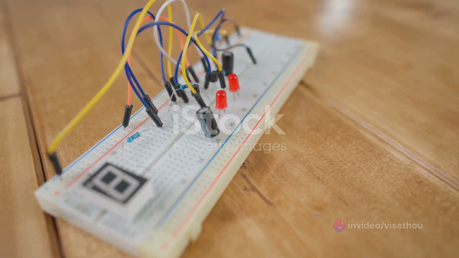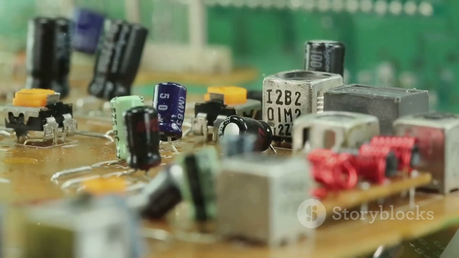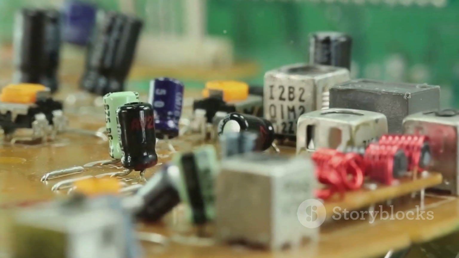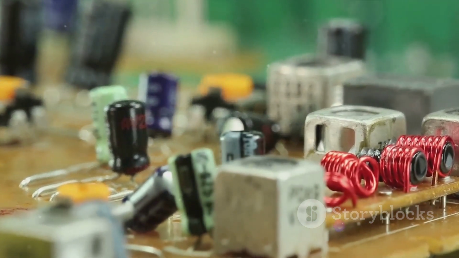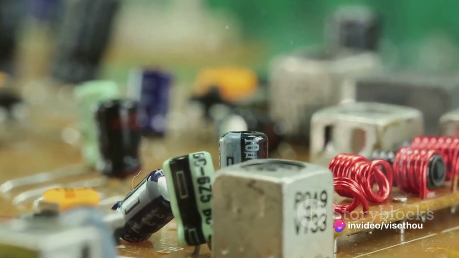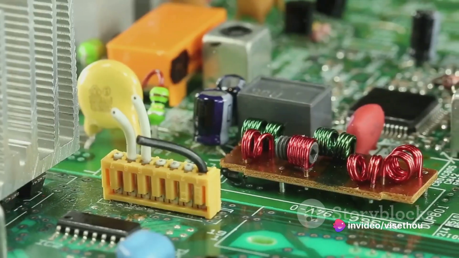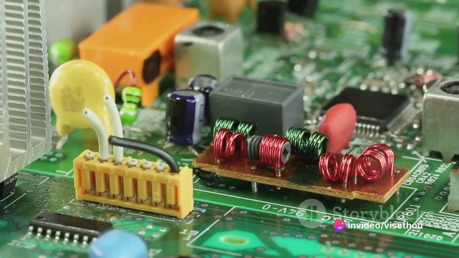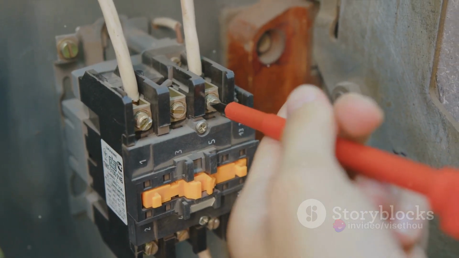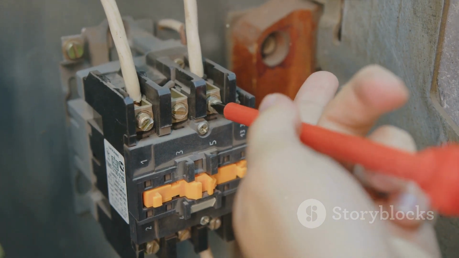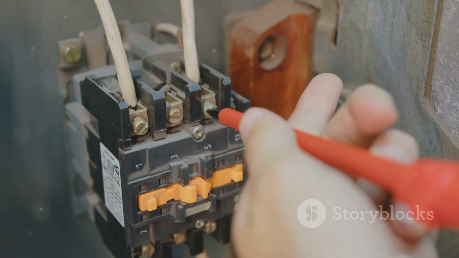Beyond voltage division, resistors also limit the current flowing through specific components in a circuit, such as LEDs or transistors. This prevents damage due to excessive current. By choosing the right resistor value, you can control how much current flows through these components.